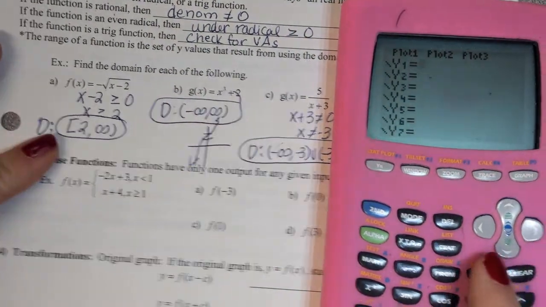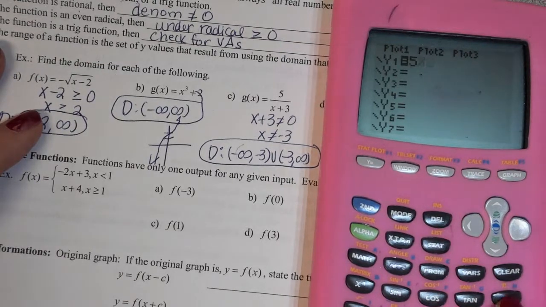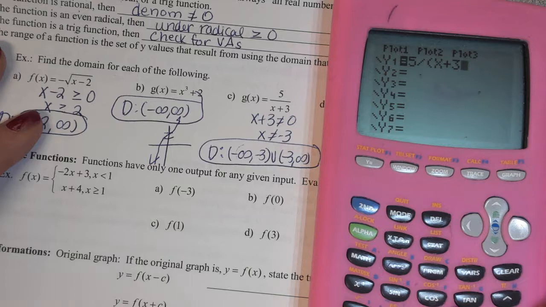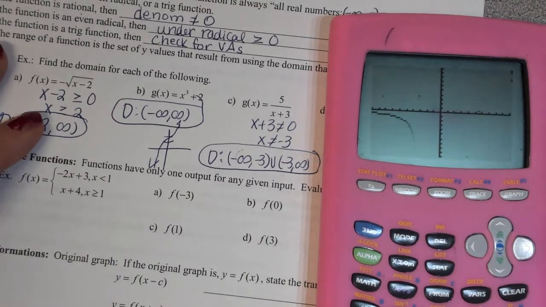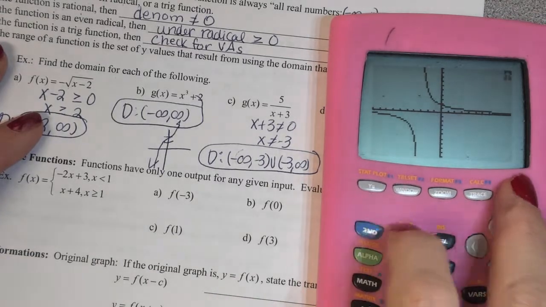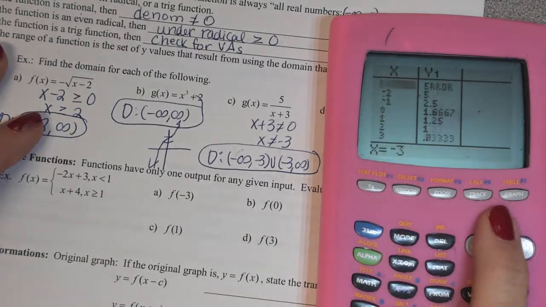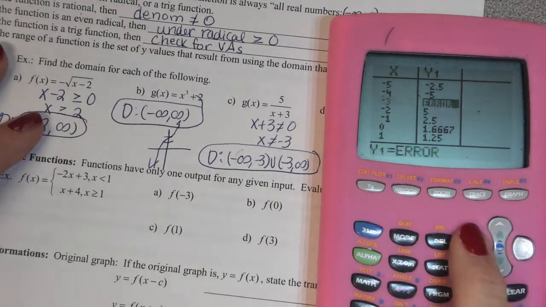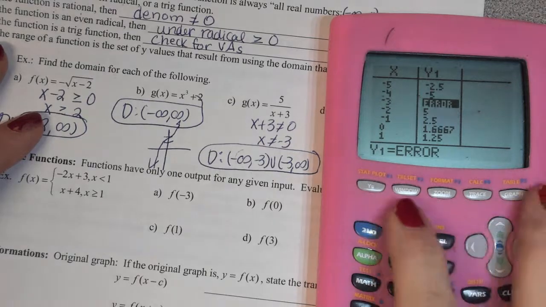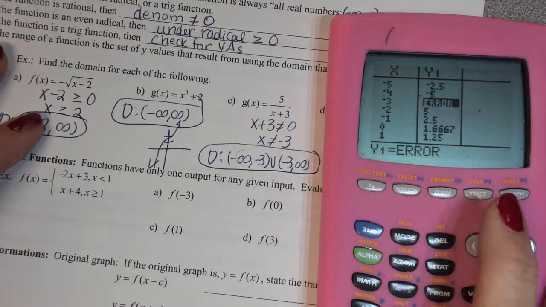If I go to y equals, I can look at this and I can see that domain. I have to put in my function. I'm going to do a zoom 6 to get it on my standard screen. Here's the way it looks. If I look at my table of values, I can see that I have a value unless x is negative 3. If x is negative 3, I have an error. And so that's why negative 3 is not in my domain.